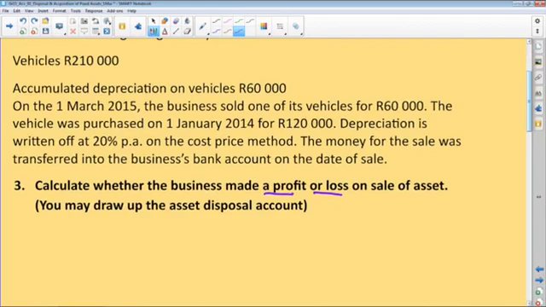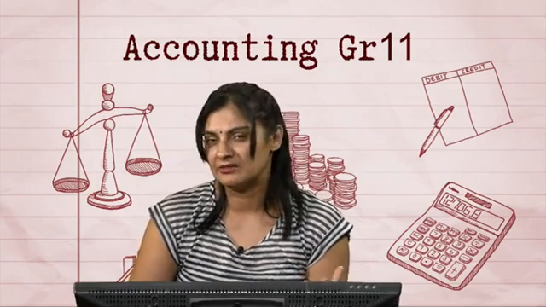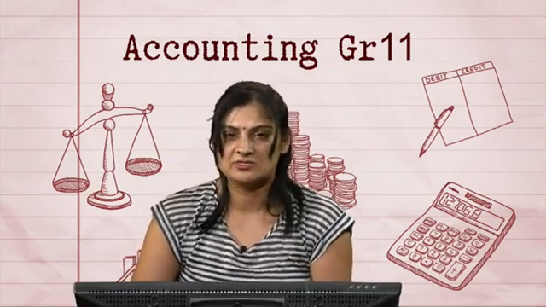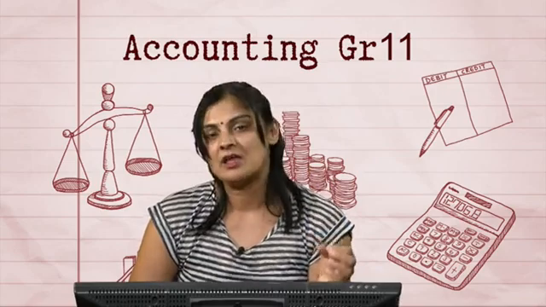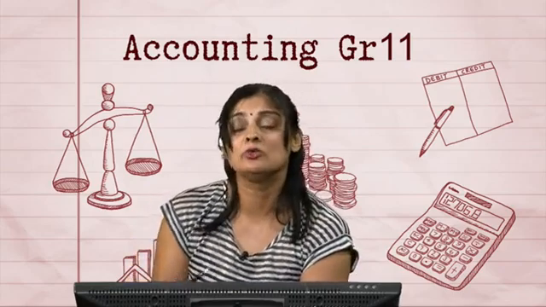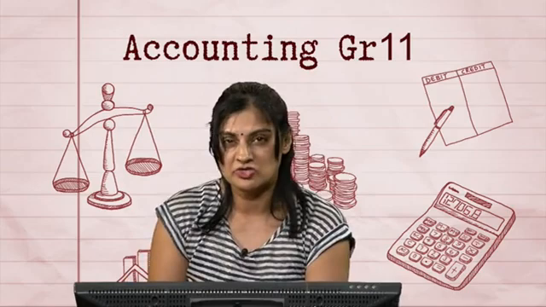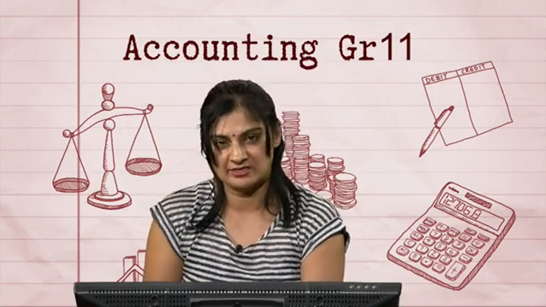Okay, right, the third question wants me to calculate whether the business made a profit or a loss on sale of asset, and they are telling you that you may draw up an asset disposal account. Now, often in a test or an exam, they will want you to draw up the asset disposal account because, hey, this is accounting and it's all about ledger accounts and financial statements. But remember, guys, and this is what our students often forget, accounting is also maths. Okay, accounting, we debit and we credit, but by debiting and crediting, we're also adding and subtracting. So sometimes if they are giving you that option of showing a calculation, remember it's much quicker than actually drawing a ledger account. So I want you guys to bear that in mind.